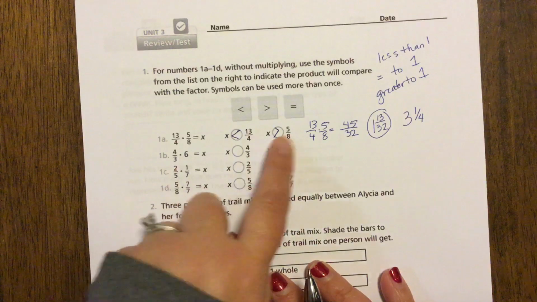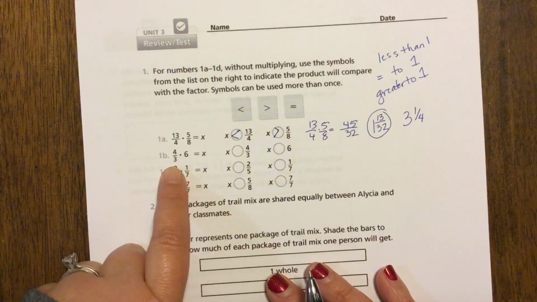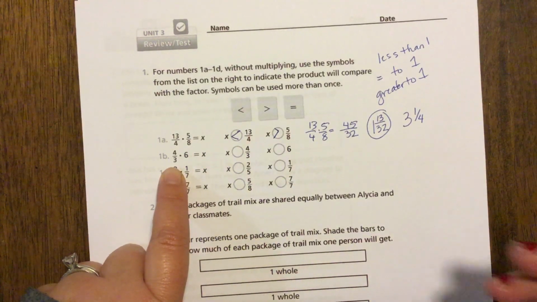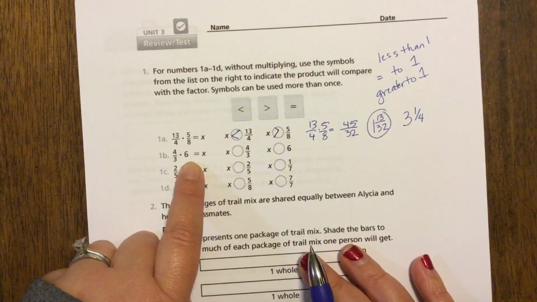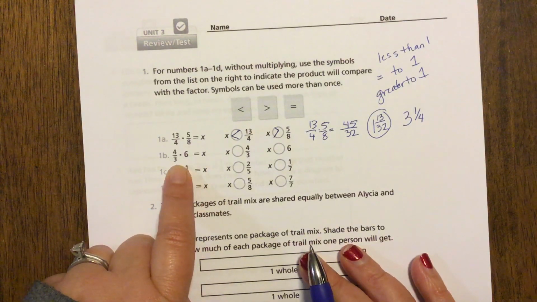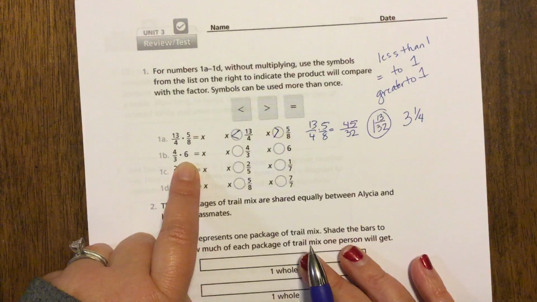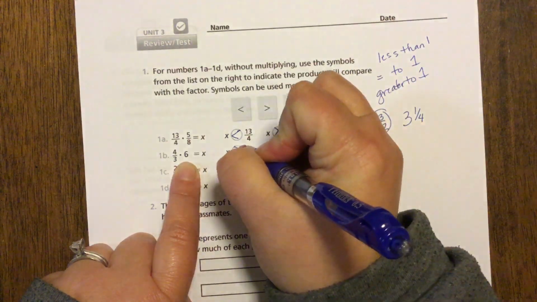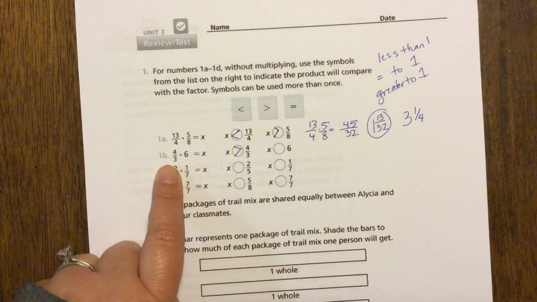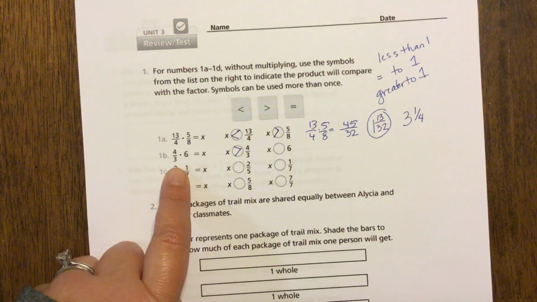Okay, well, number B, if this one is tricky, this one is not. So I'm multiplying 4/3, which is greater than 1, by 6. So is the answer going to be greater than 4/3? Yeah, 6 times greater. So it's going to be greater than 4/3. And I'm multiplying 6 by greater than 1.